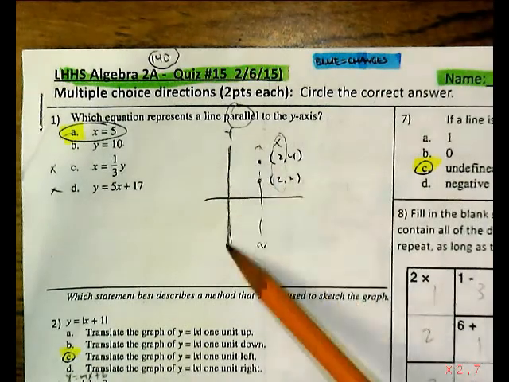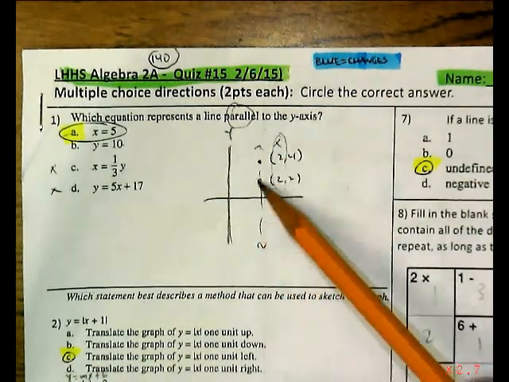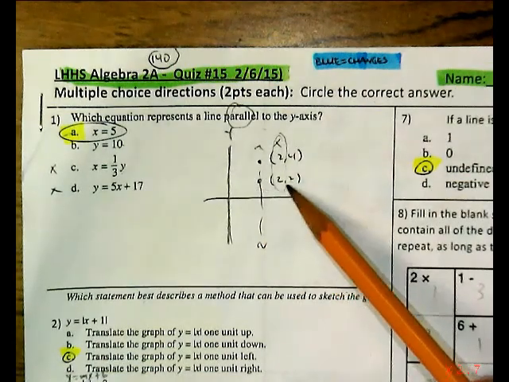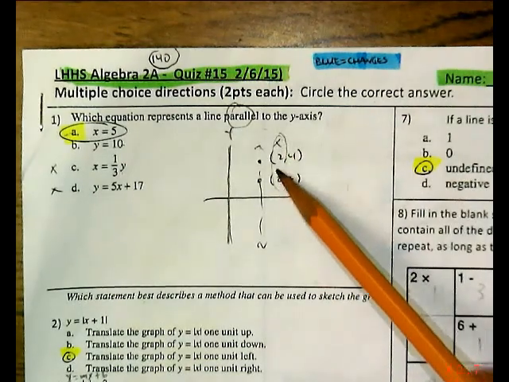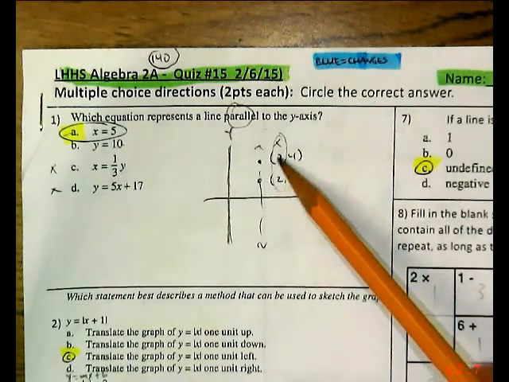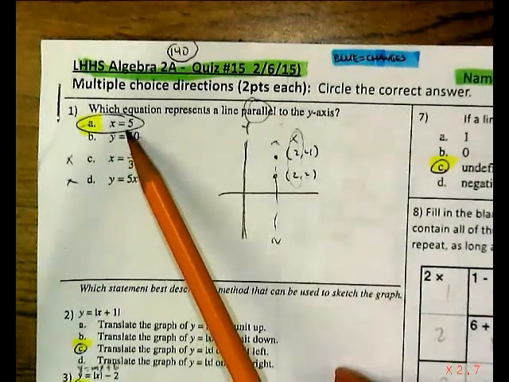So draw your y-axis. Parallel means they'll never intersect. So I just drew this line there and made up some ordered pairs and labeled them. Something I notice is that x is equal to 2. All of mine are x equals 2, which says all your x values are the same to be parallel to the y-axis, and that'll be choice A.